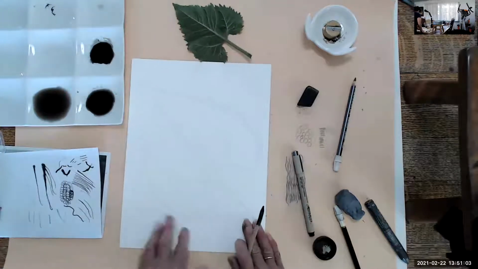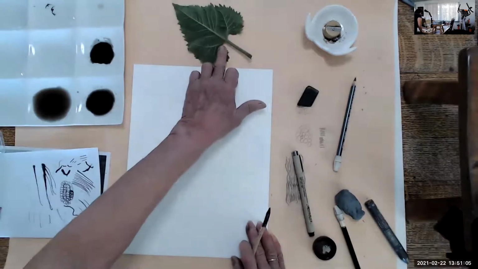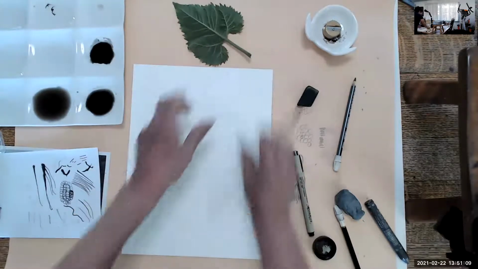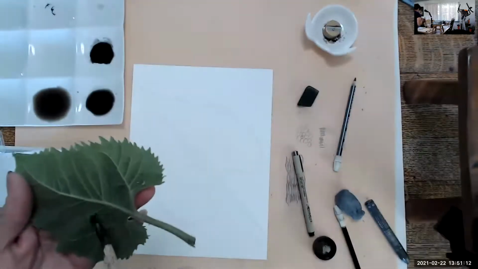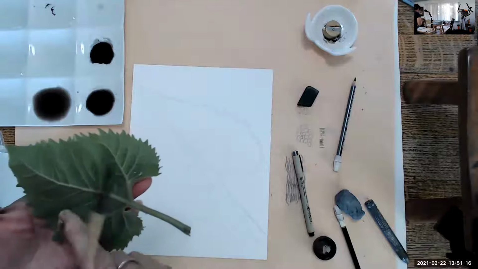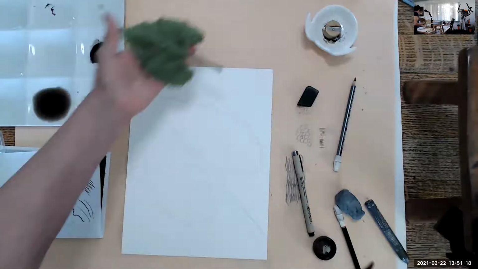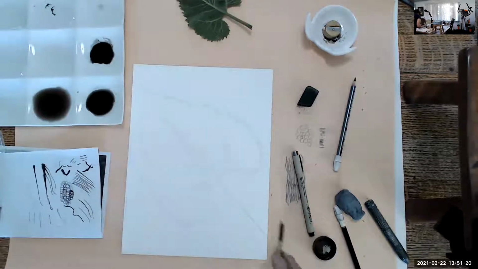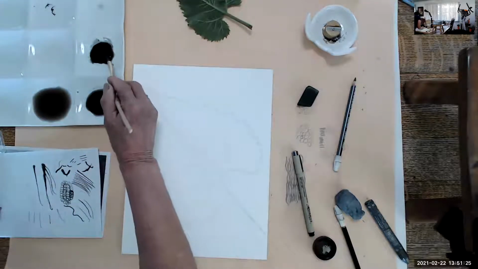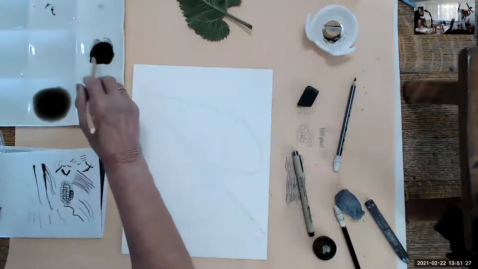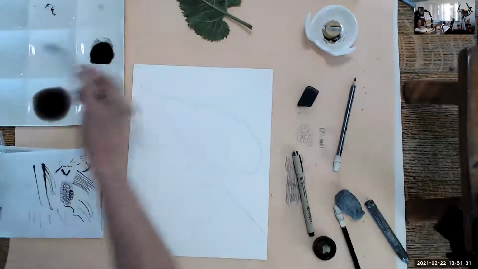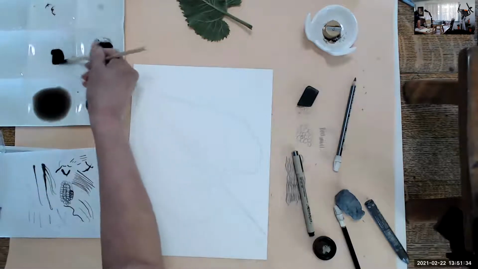And I think some of the darkest areas are right next to the veining on here. So I might go and start to establish the lines of those veins. So I'm not going to do the outside right now. Here's my, I don't want to do it totally dark.